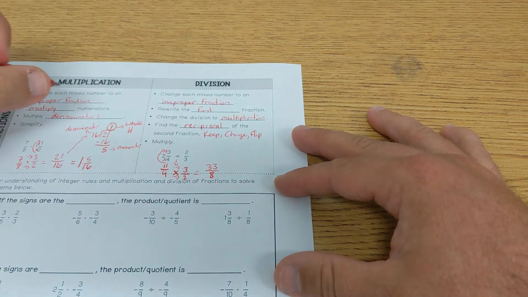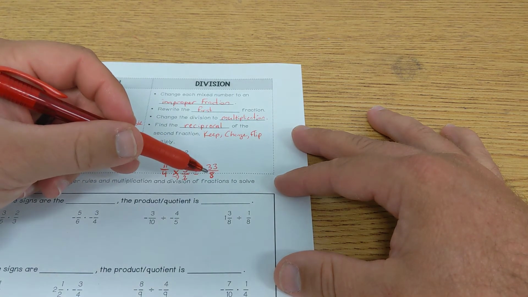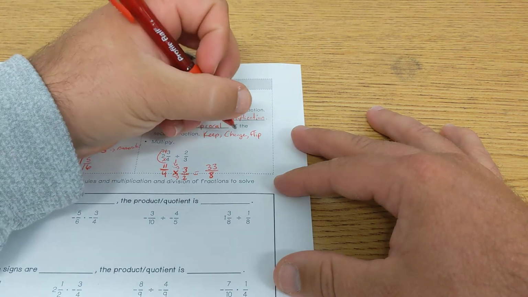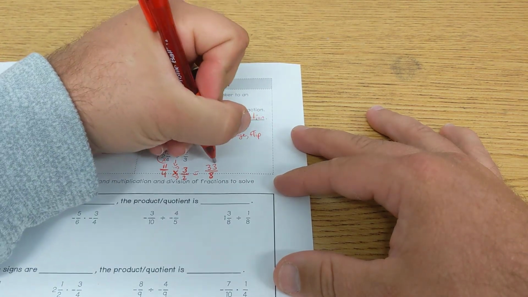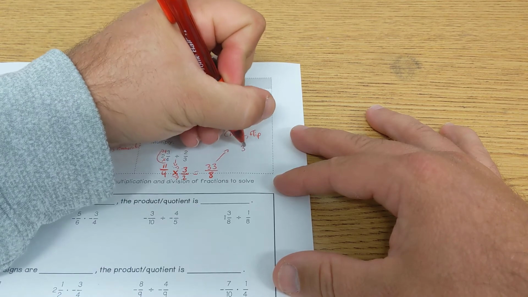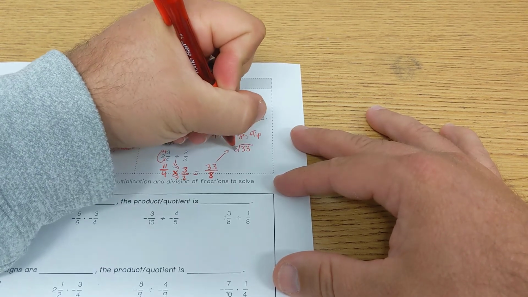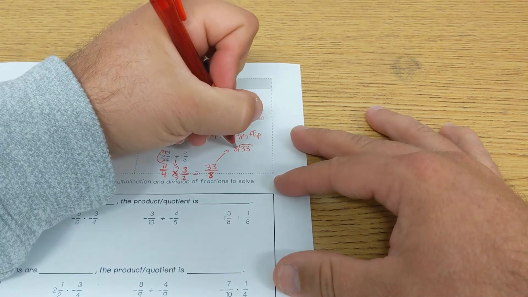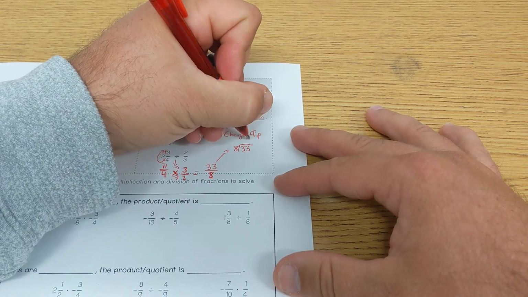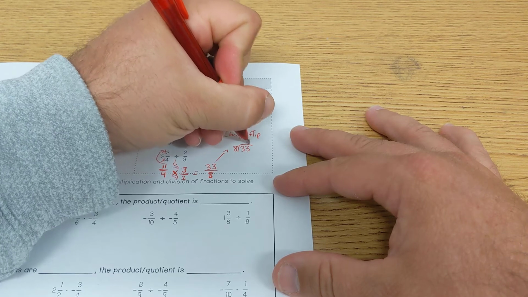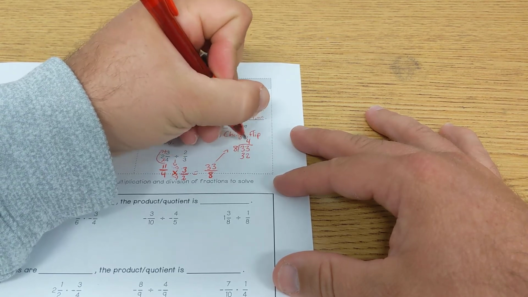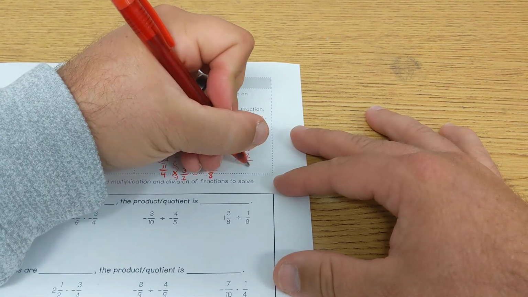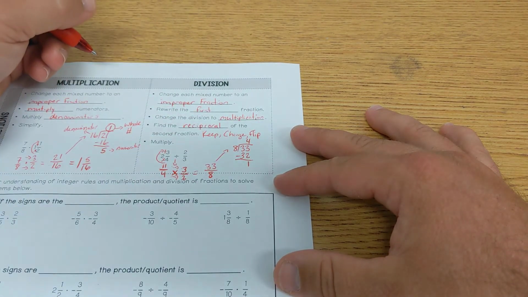Okay? Now, you'll see that this gives us a what? Well, it gives us an improper fraction. Okay? Now, I'm going to just draw my line. 33 divided by 8, numerator divided by the denominator. Okay? So, 8 goes into 33 4 times. And that's going to give us 32. 4 times 8 is 32. We subtract. That gives us a 1.